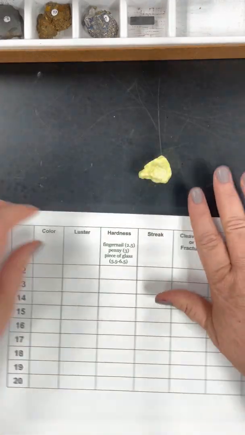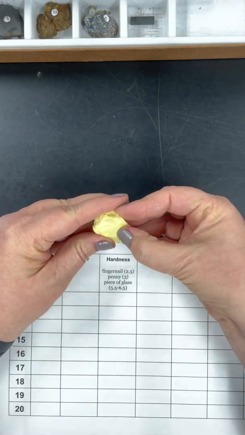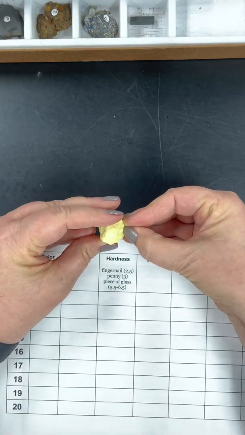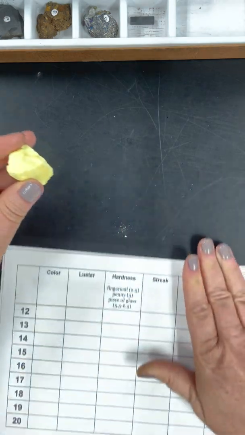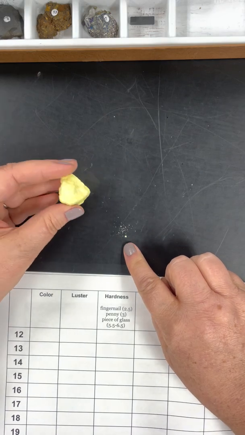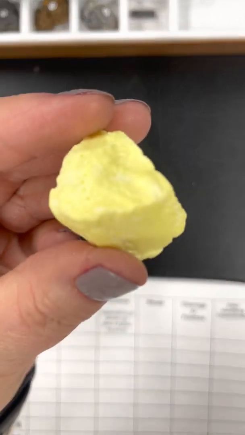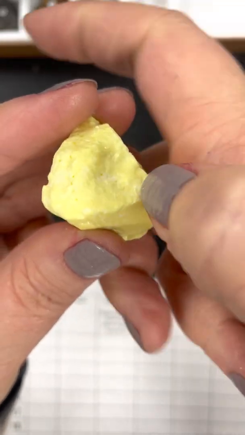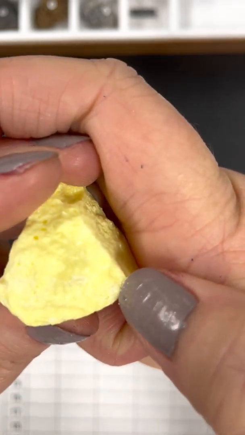So I'm going to take my fingernail and try to scratch this. Okay. Oh, here, this is a good one. And I absolutely can scratch it. Can you guys see how brittle that is? Let me see if I can get it to focus. There we go. I can just take my fingernail and scratch it, and you can hopefully see right here where I'm scratching it with my nail. All right, so this is definitely a 2.5 or less.